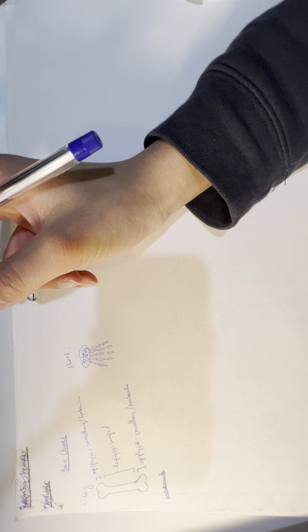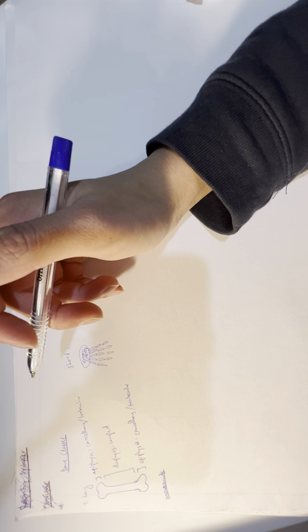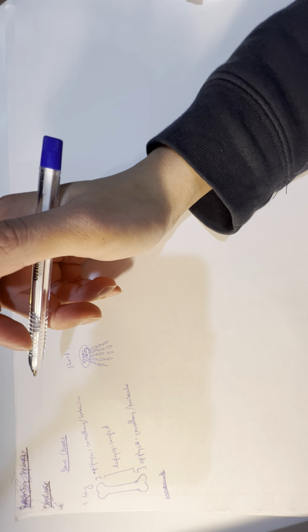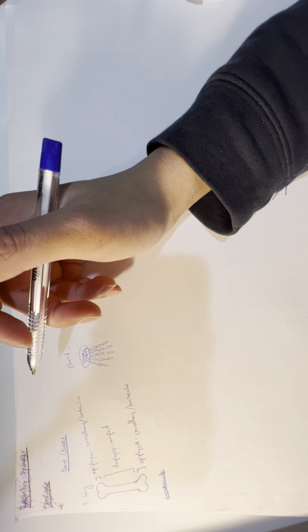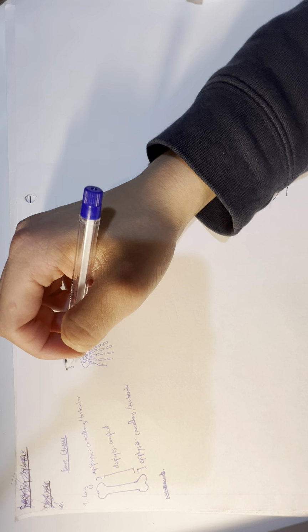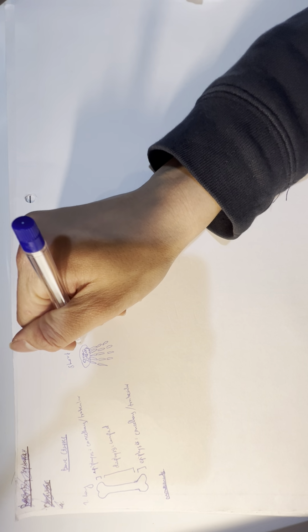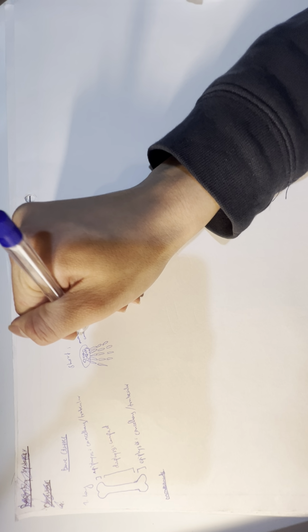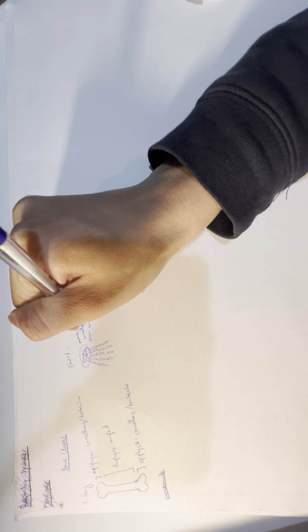Because they're short, they have a lot of movement around. They can rotate around, so they're more suited for fine-tuned movements. They're able to absorb force and spread it out more equally. A lot of these are more cancellous than compact, right?